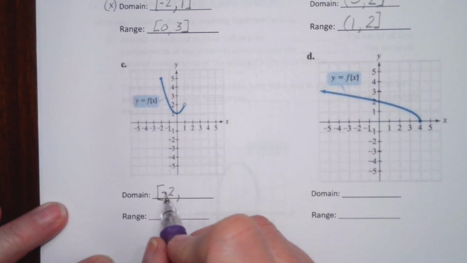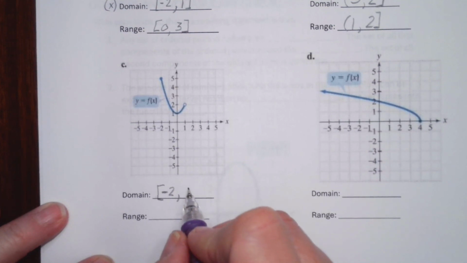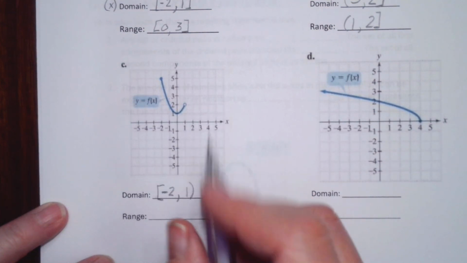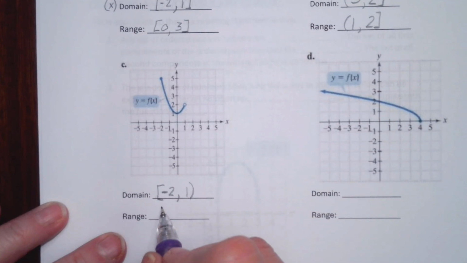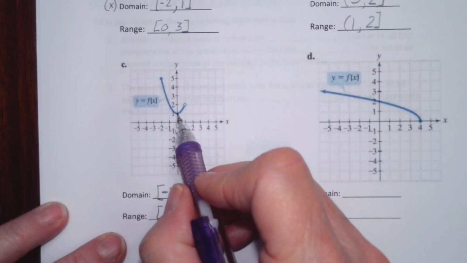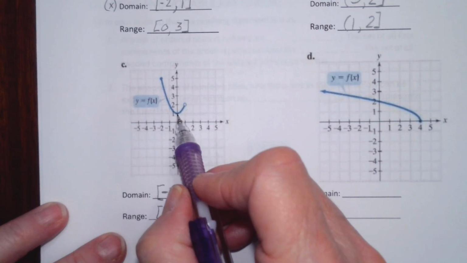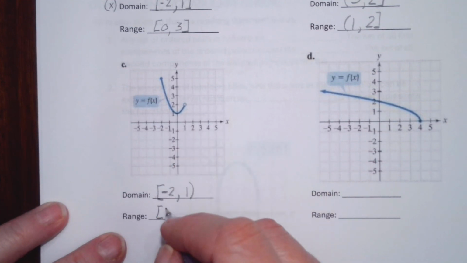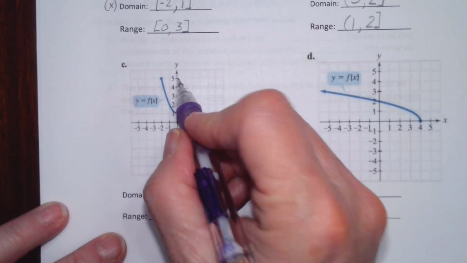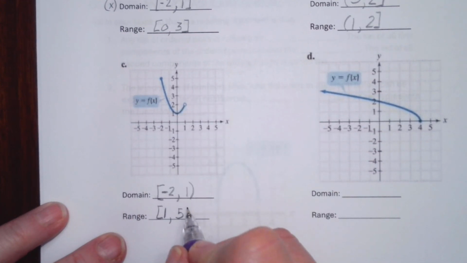So you should have gotten -2 and then 1 with the parentheses because that's an open dot. And then for your range, because of this dot down here, this would be a 1, and it's a closed dot, and this is going to go all the way up to 5, and that's a closed dot, so it's going to be brackets.